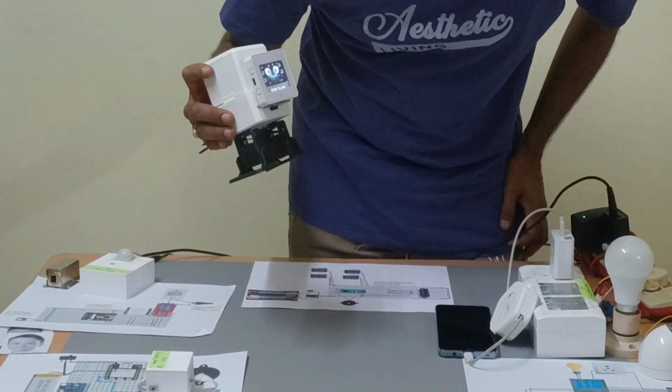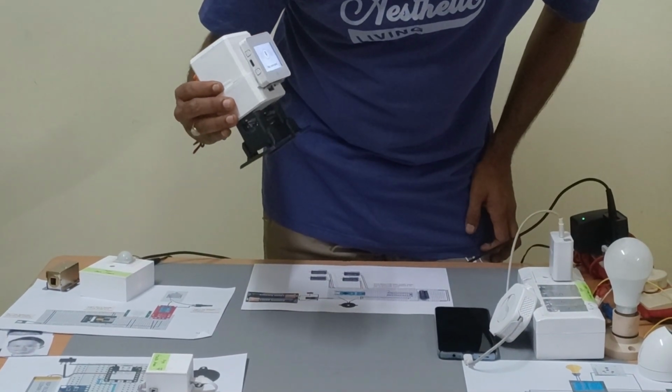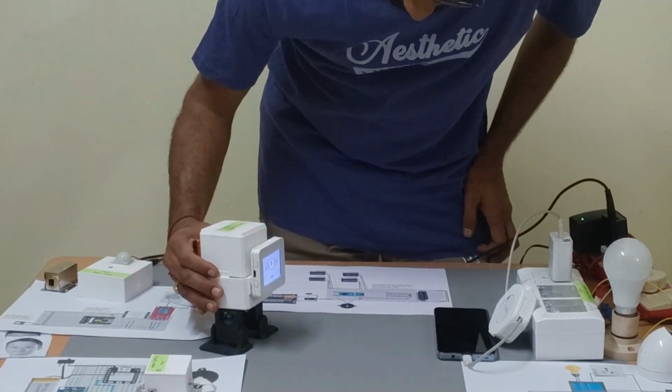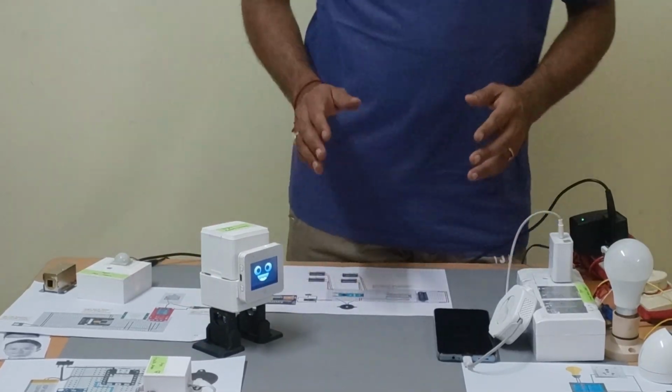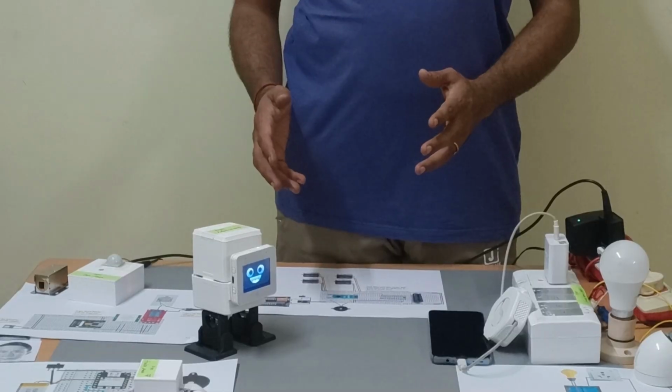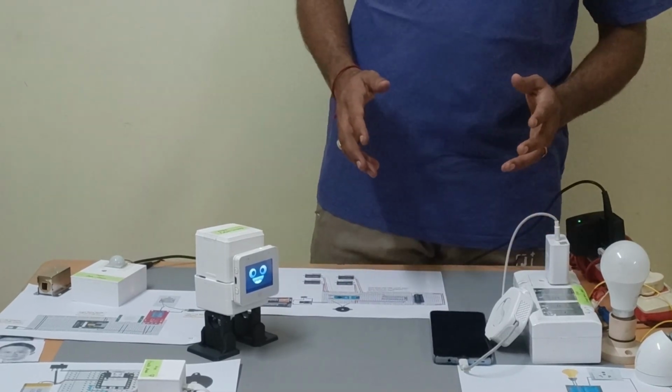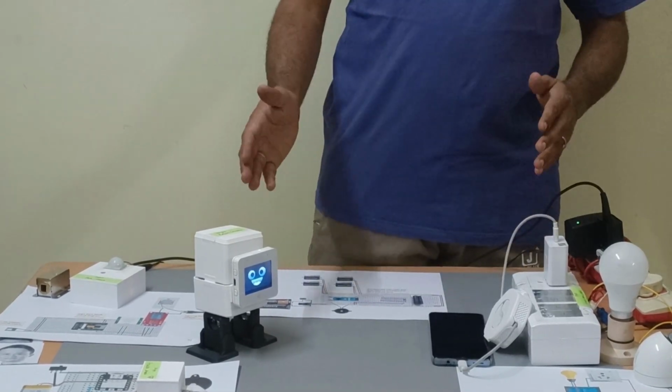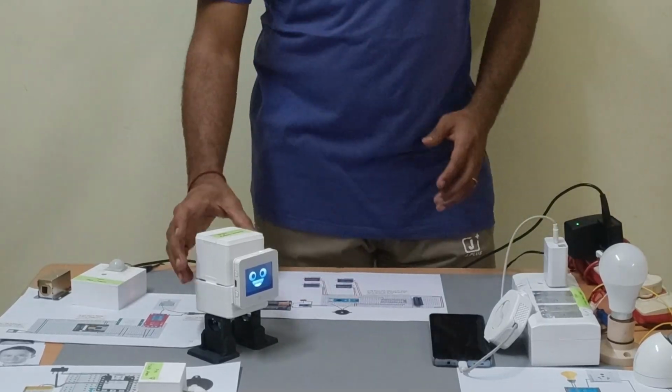Hi ESP. Stop. Okay. So this is one thing. These are the main functionality of our robot. And now we will see how it is going to control your smart home nodes.